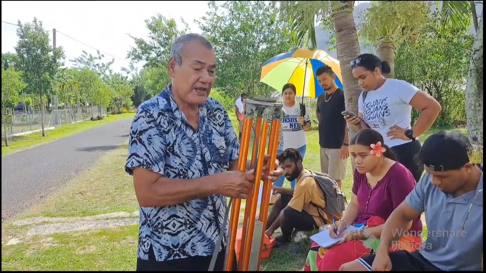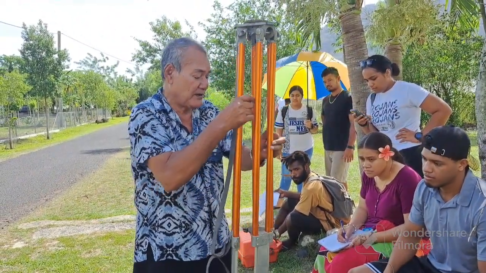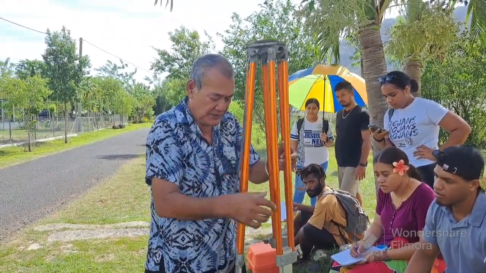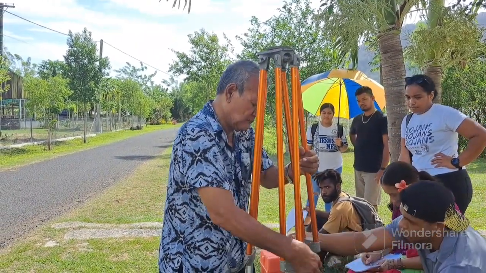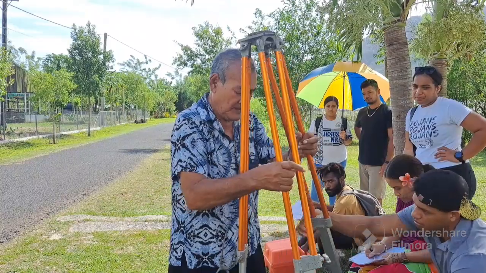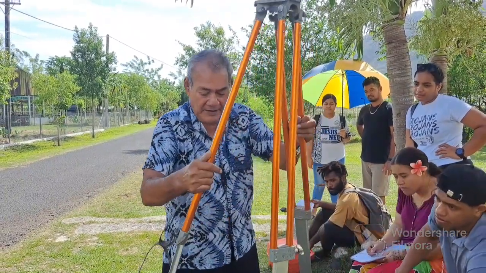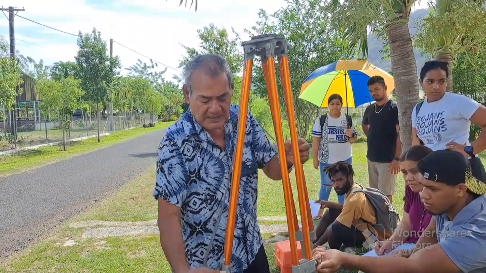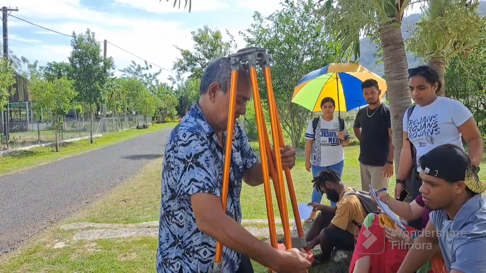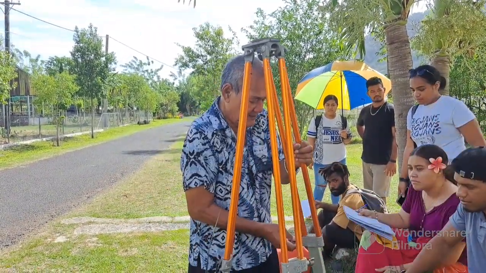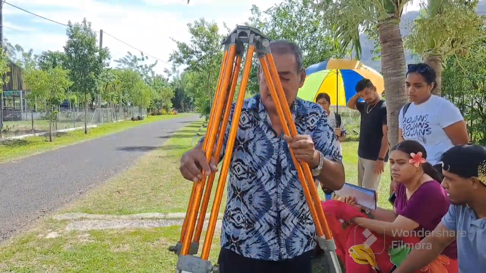You need to set up the tripod. So what you do is you unloose and tighten these things like so. Make them all go down and then tighten them like this. This is the tripod.